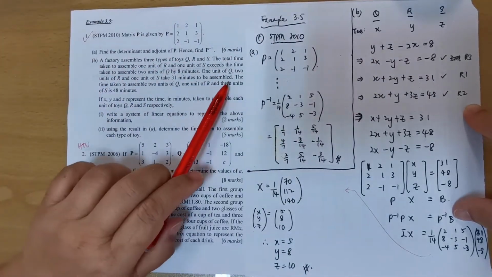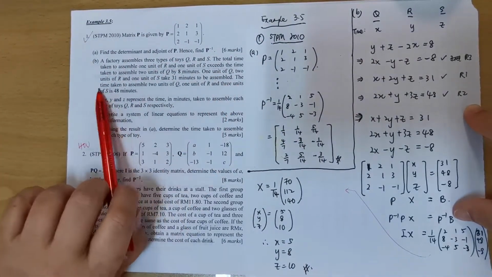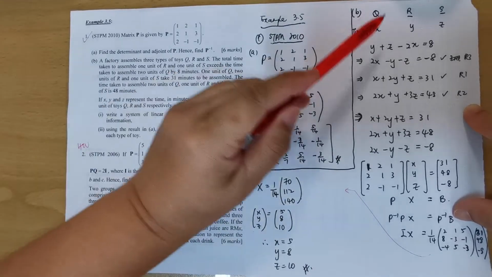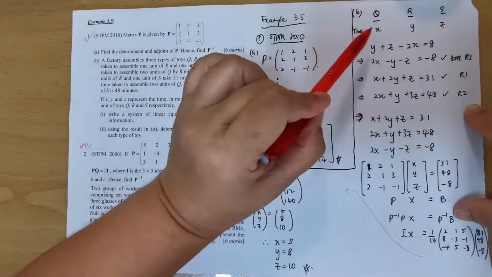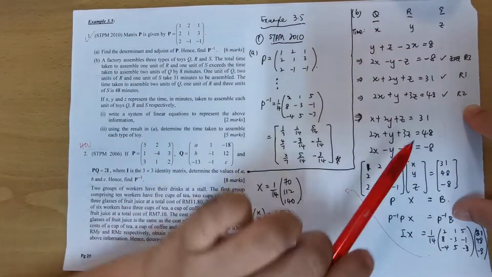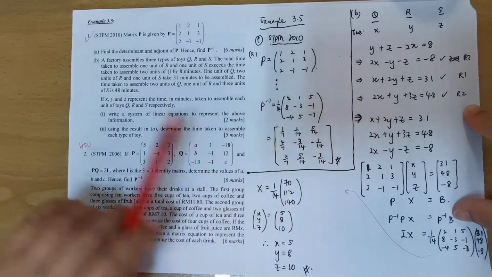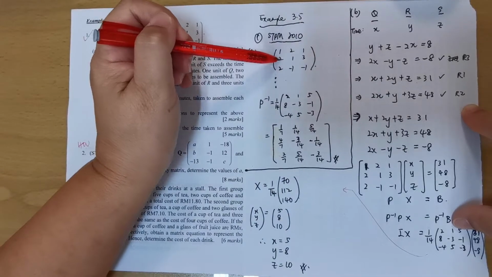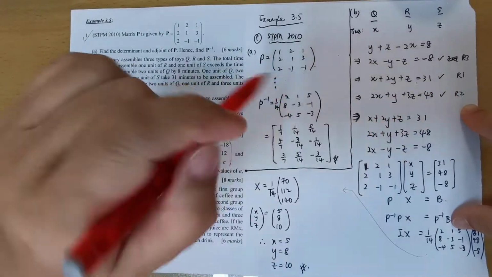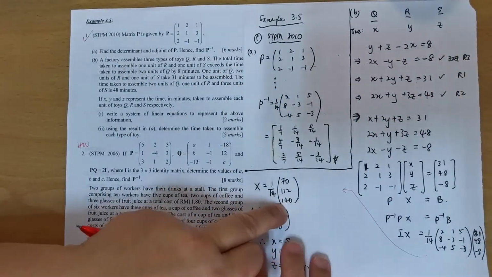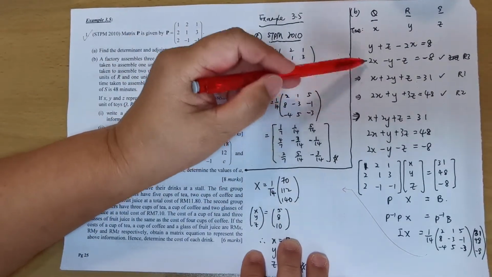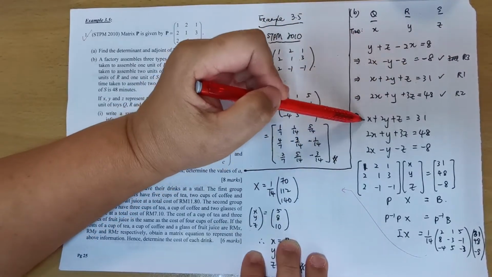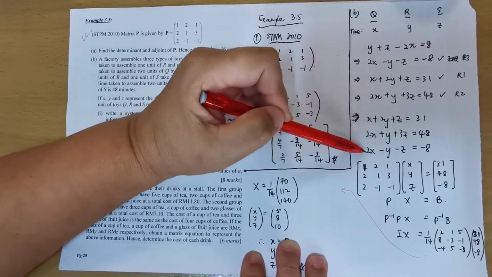And the third info, the time taken to example 2q, 1r, 3s means 2x, 1y, 3z, which is 45 minutes. So do I have 2, 1, 3? Yes, 2, 1, 3. So it's actually your second row of P. So I rearrange these three equations following row 1, row 2, row 3.